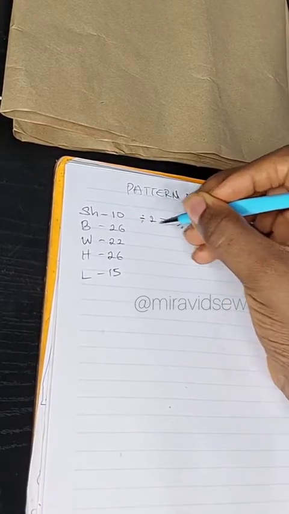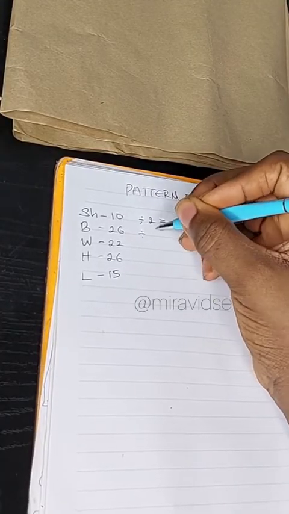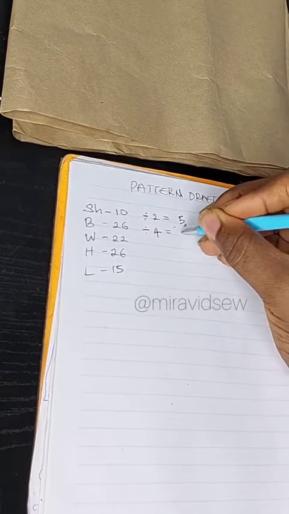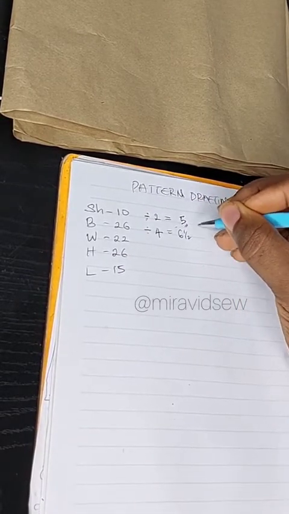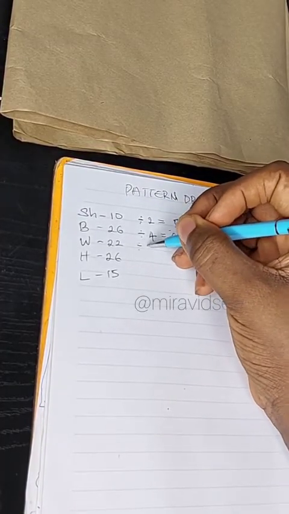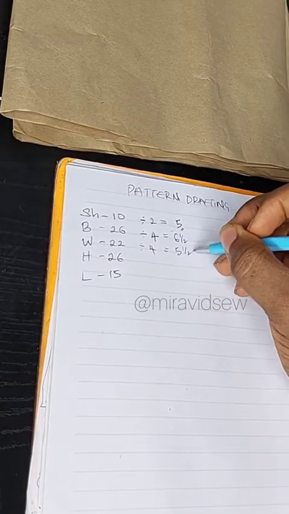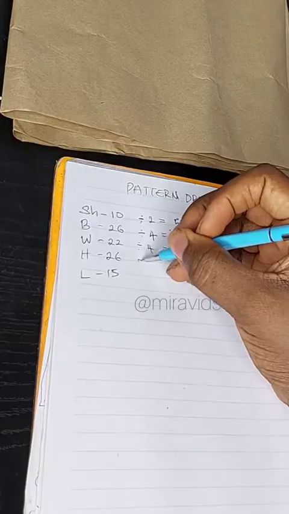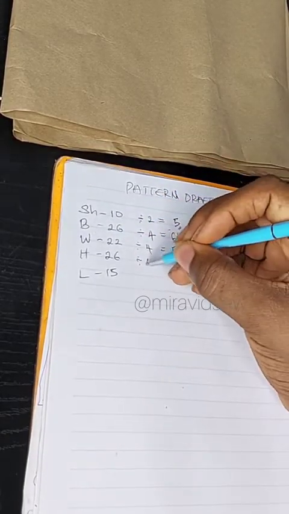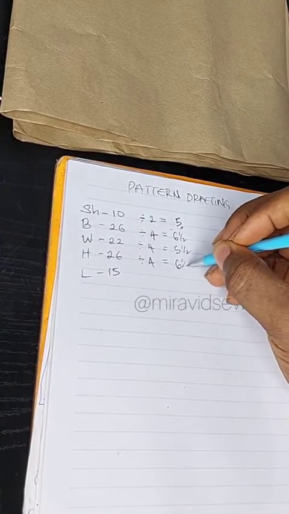For our bust measurement, 26, we are dividing into 4, and by 4 we got 6.5. Our waist measurement divided into 4, we got 5.5. Our hip, 26 divided into 4, we got 6.5.